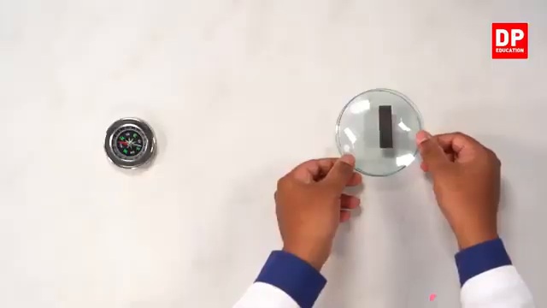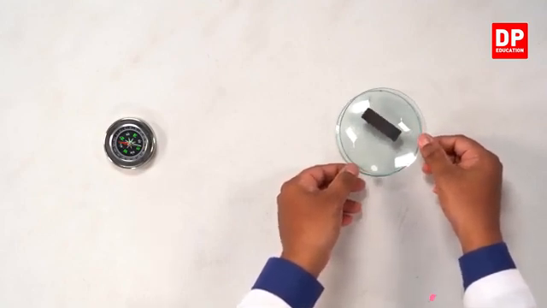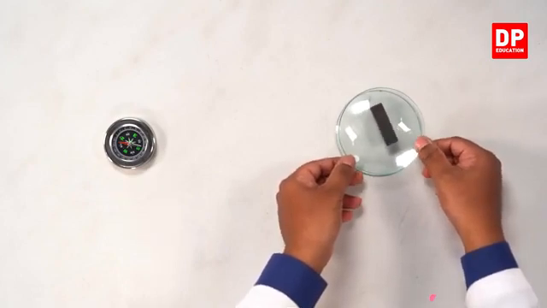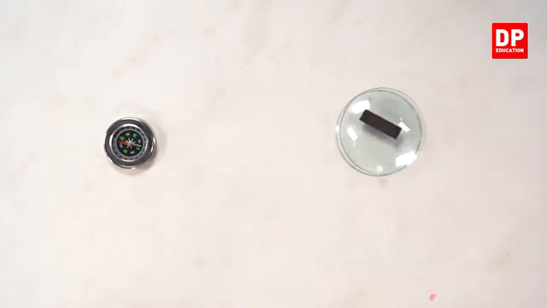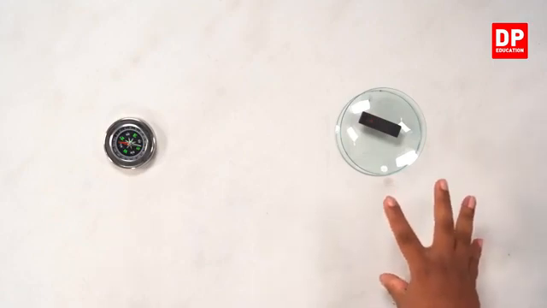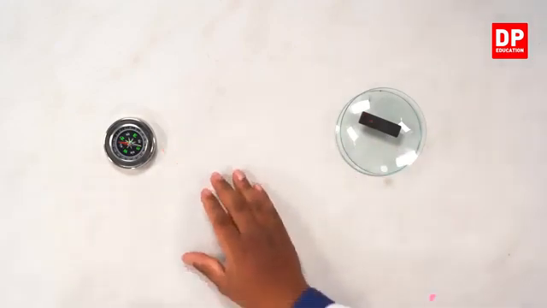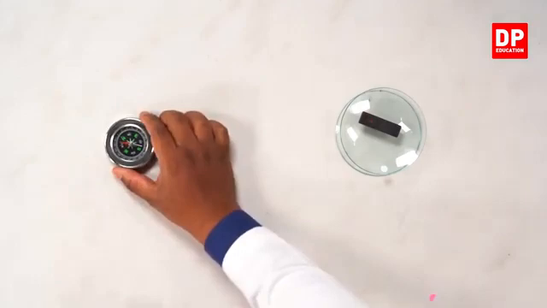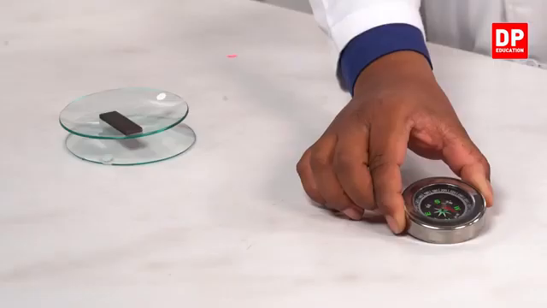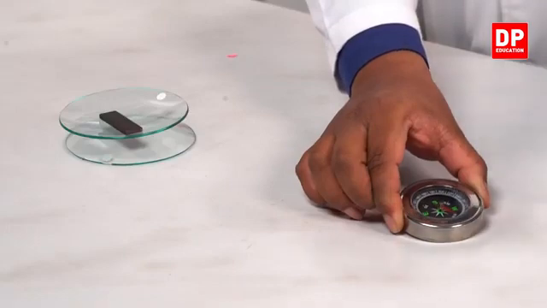Right, now let's see another time whether the expected observation could be observed or not. I have placed the magnet like this. Let's see whether it is turning towards the desired direction or not. Once again you can see the magnet placed on the watch glass has turned to this direction, and I also have a compass here. You can see the compass needle is also pointing towards that direction.